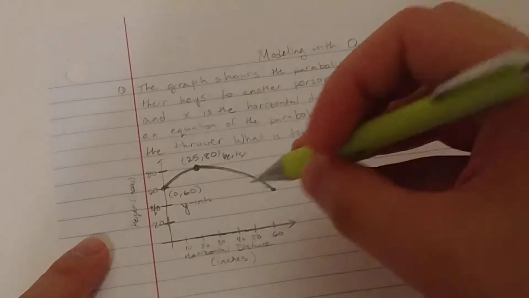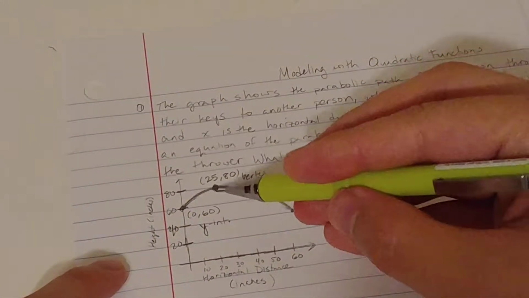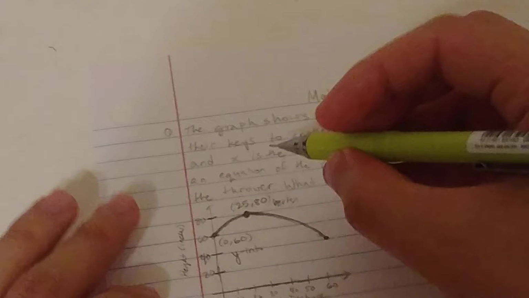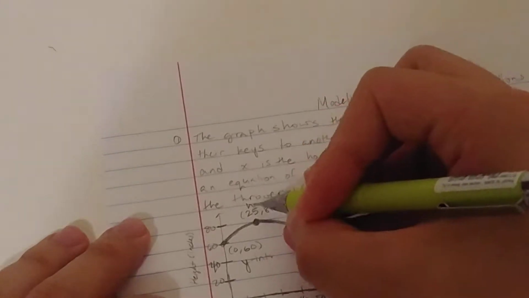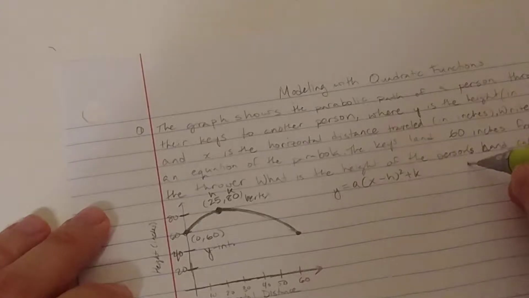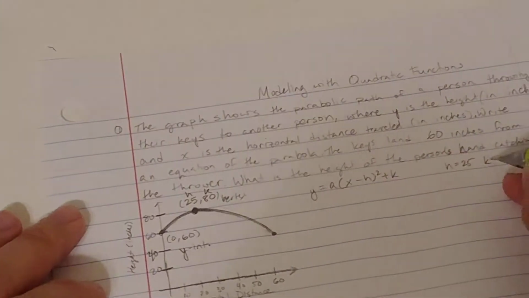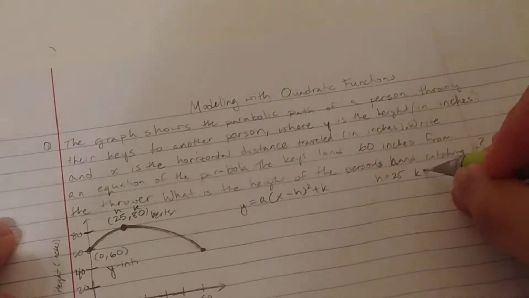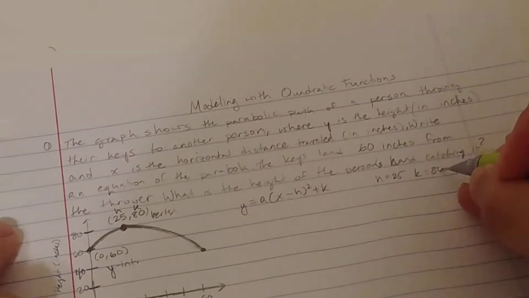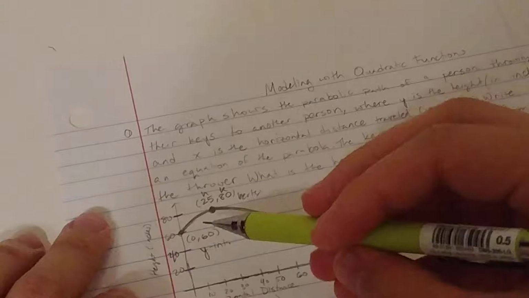All right, now let's label. Remember, our vertex is always (h, k). So our h is 25, k is 80, and they give us the y-intercept.